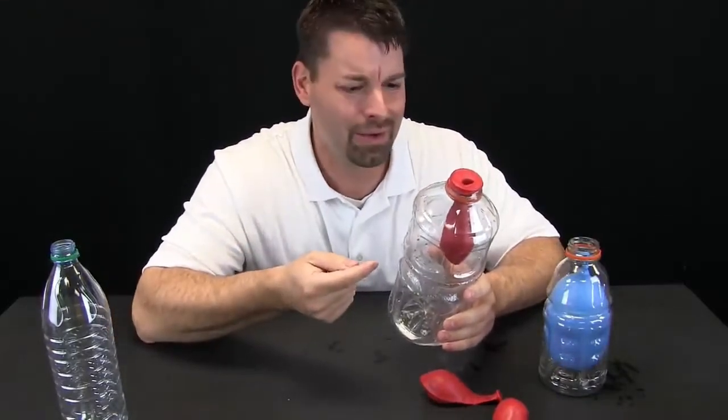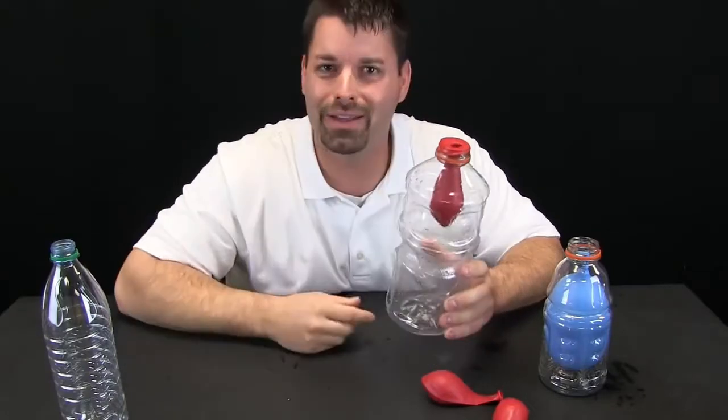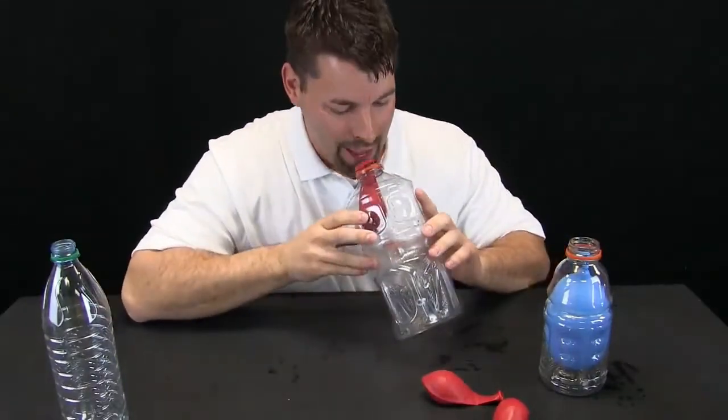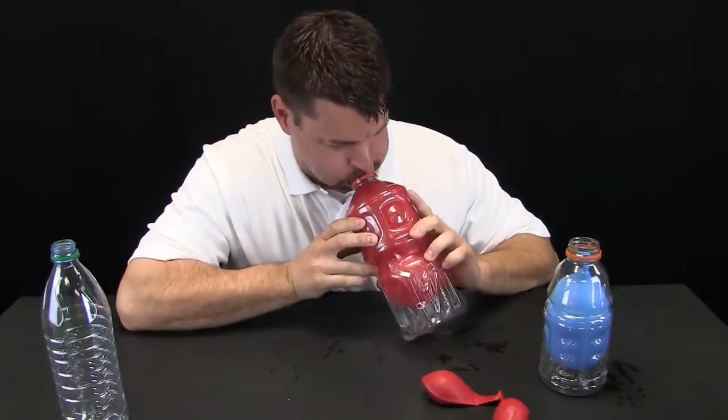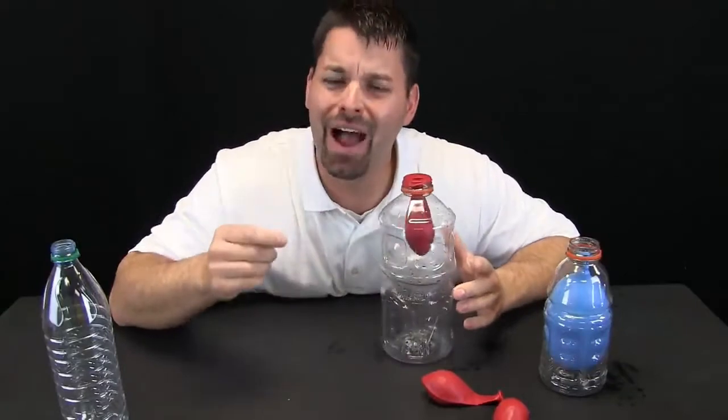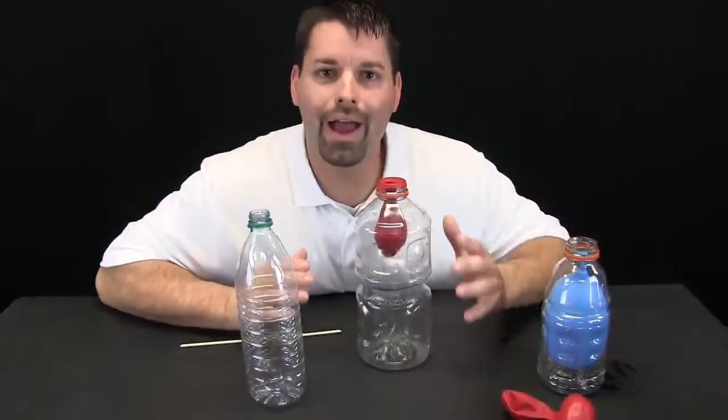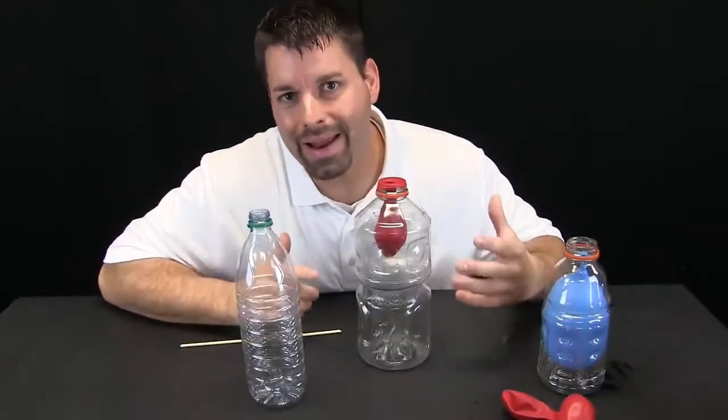Why was I able to blow this balloon up? Well, there's air inside the bottle. That air is taking up space. Why was I able to add more air to this bottle? What do you think? If you listen carefully, there's a clue. I'm going to do this 2 more times. Listen. It sounded like air was moving. Air actually was moving. Well, how is that air able to move?